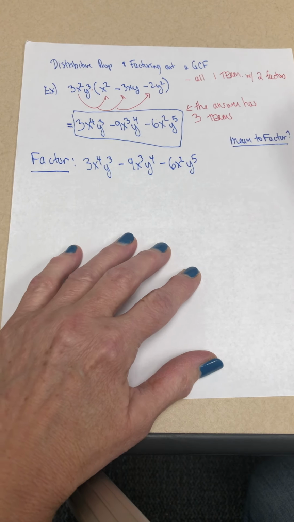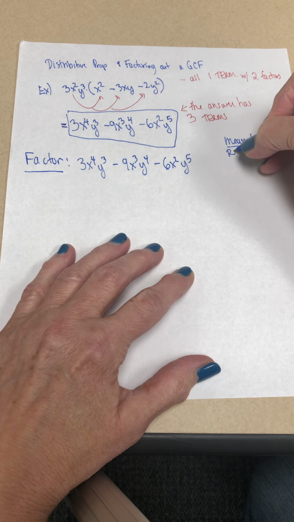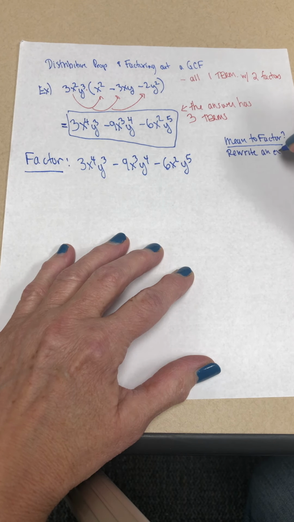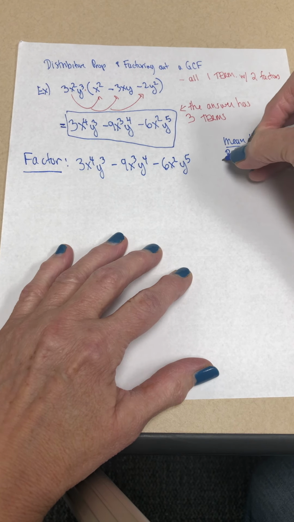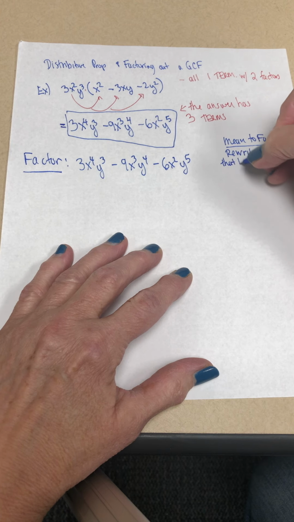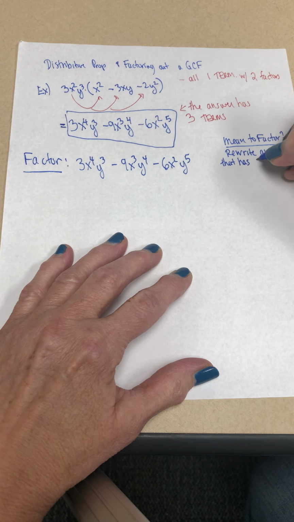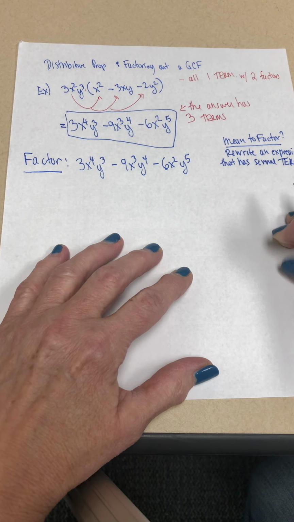Well, it means you're going to rewrite an expression that starts out, it has several terms, like this one.